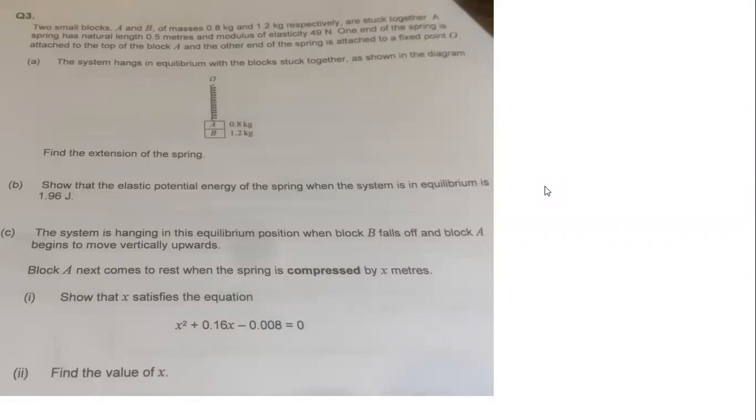Now we come to part C, which is a really interesting one. It asks us to show that if mass B falls off and mass A jumps up on the spring and reaches a point, it will give me that expression.